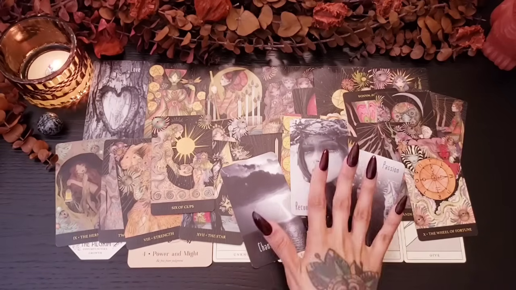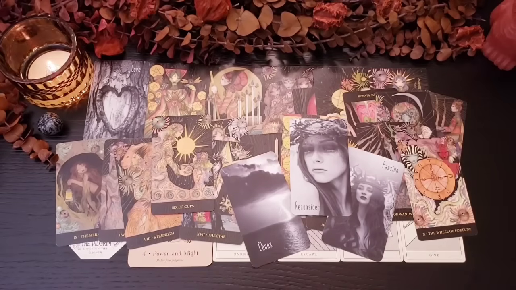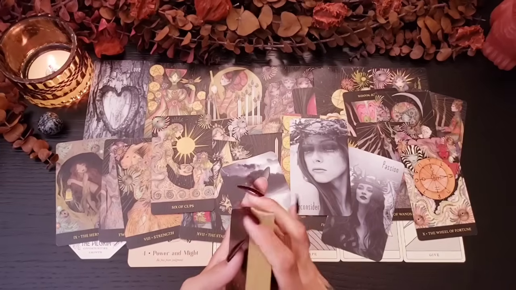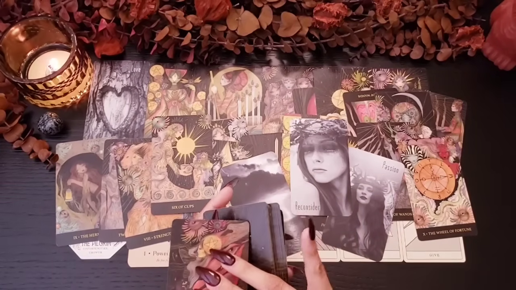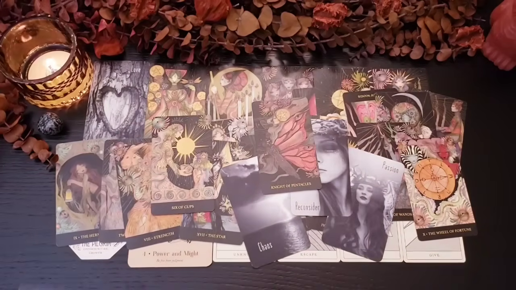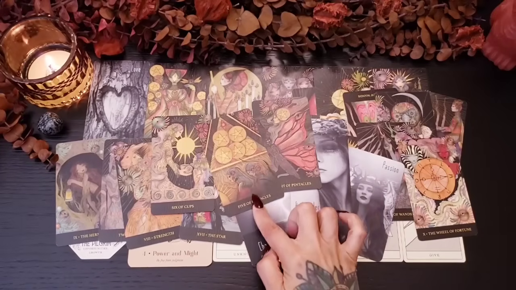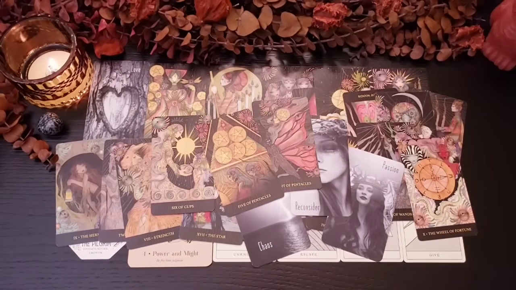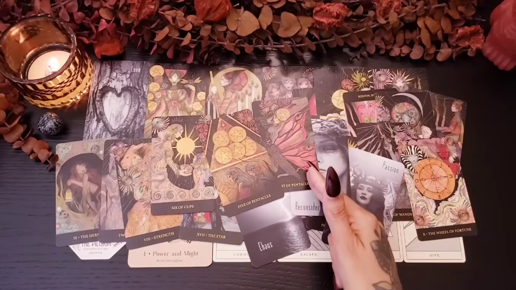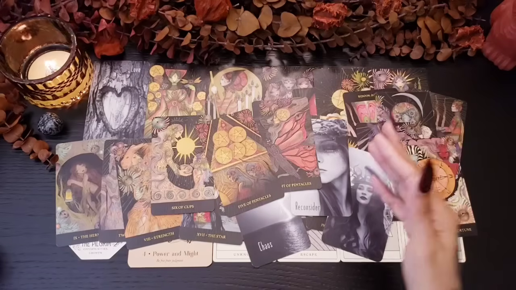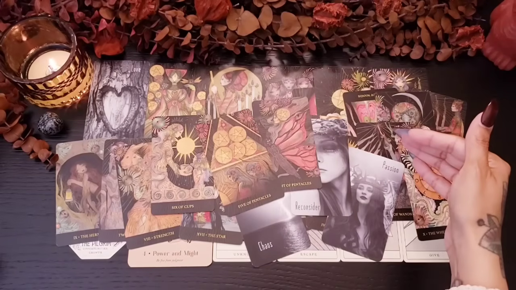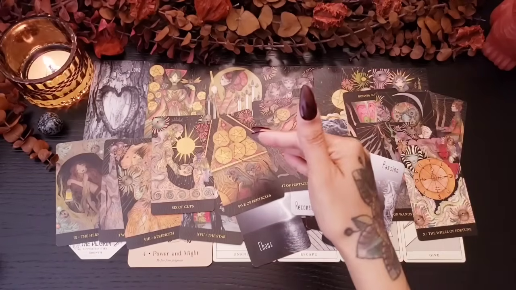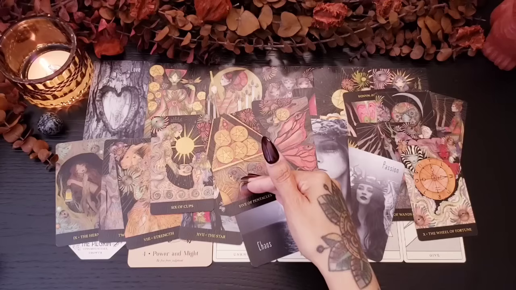So I want to ask Spirit here, what is the reconsider here? What is this about, Spirit? Knight of Pentacles and the 5 of Pentacles. The 5 of Pentacles is about lack. Okay. So if you're committing yourself or wanting to commit yourself to something for the long term and your needs are not being met, 5 of Pentacles is lack.